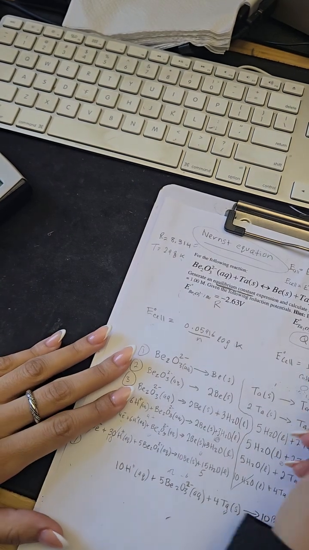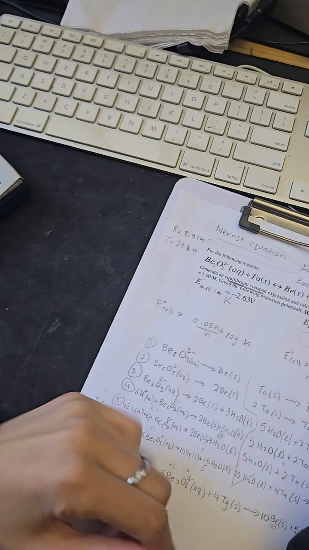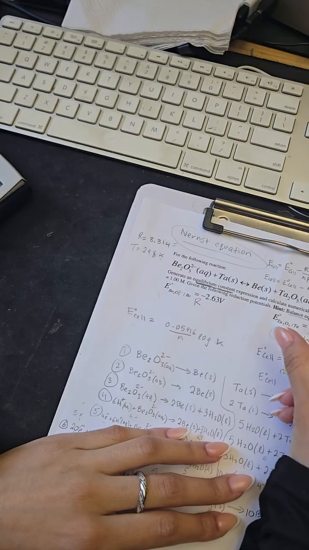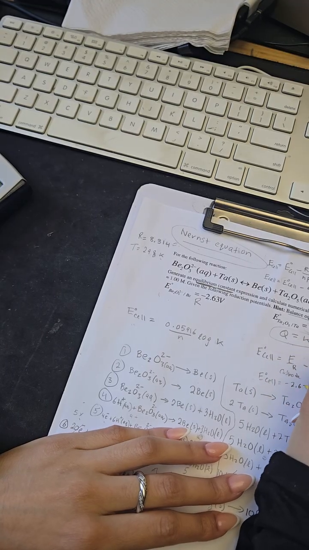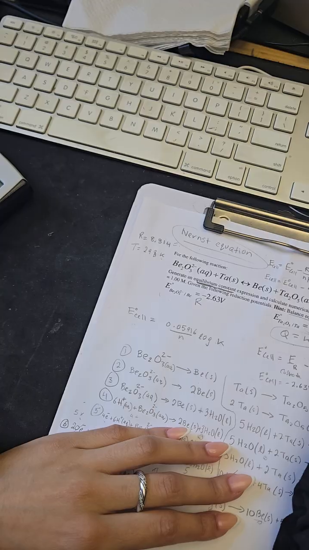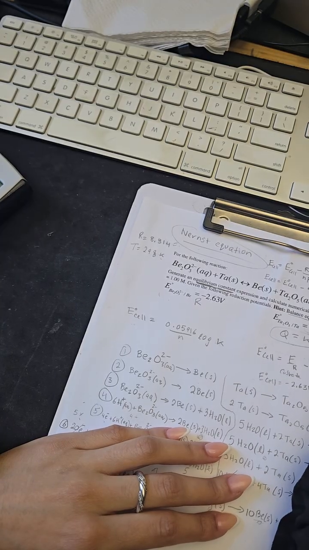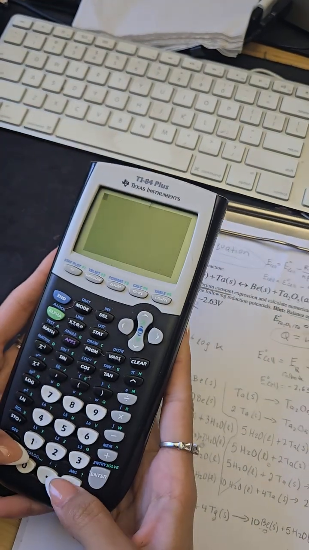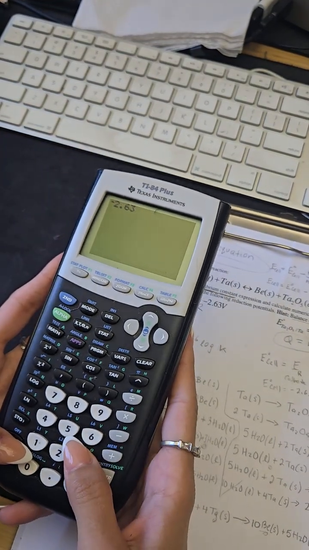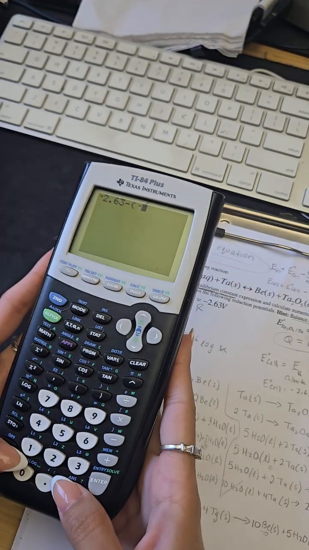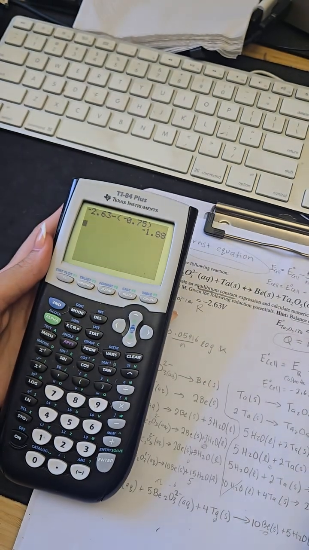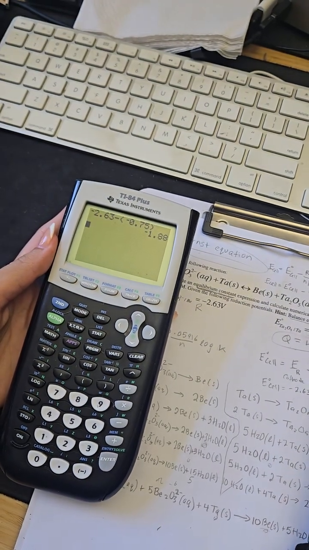So when we set this now to get E of the cell, we're going to put E of the cell is equal to -2.63 V minus -0.75 V. There we go. Now we're going to get E of the cell. Let me do it real quick on my calculator. It's -2.63 minus -0.75. And then our E of the cell is equal to -1.88.